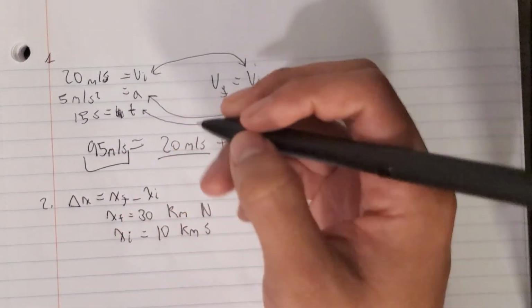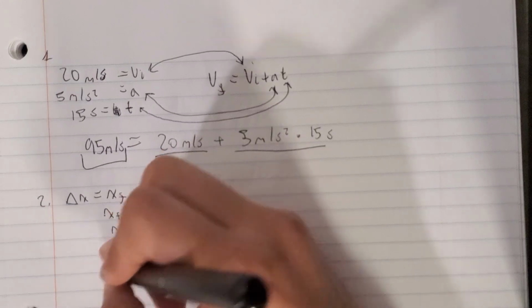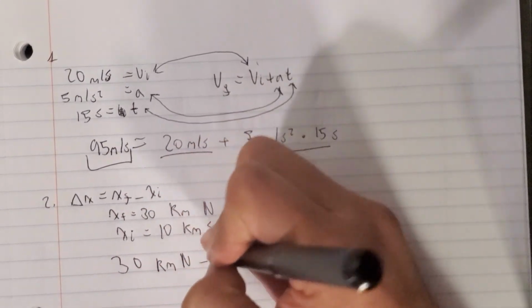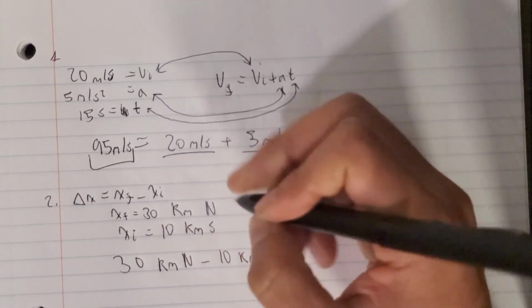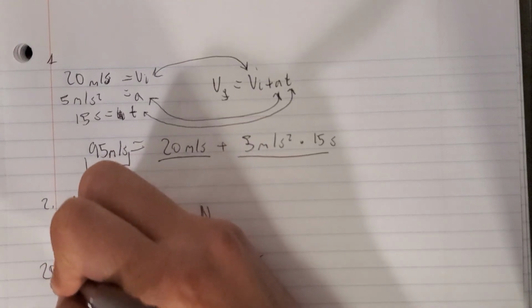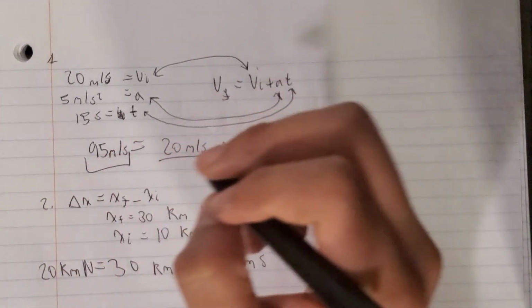Therefore, now we just subtract 30 kilometers north minus 10 kilometers south equals 20 kilometers north.